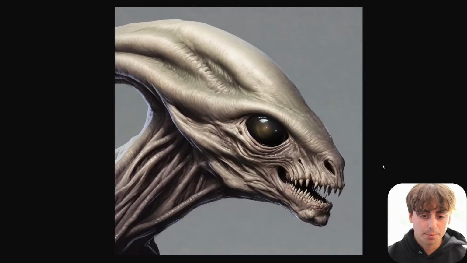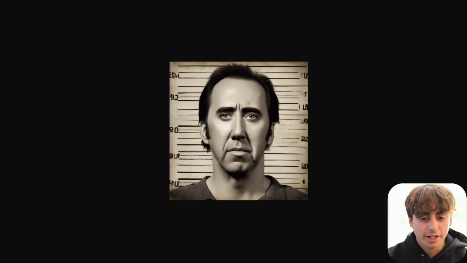We've got a close-up of the Predator here. Looks very detailed and intricate. Overall, a really nice generation, although I think Midjourney could do better on this specific one. We've also got Nicolas Cage's mugshot here, and he doesn't look too happy. We've got some numbers over here that aren't super coherent, so a little bit disappointed on these side numbers.